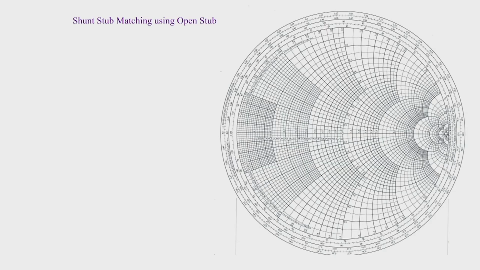Next, what we do? We verify our analytical design by comparing with Smith chart solution. So, our load impedance ZL is 100 plus J60, which can be shown by the normalized impedance of 2 plus J1.2 in the Smith chart.